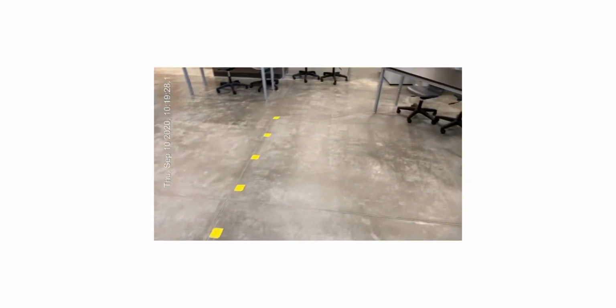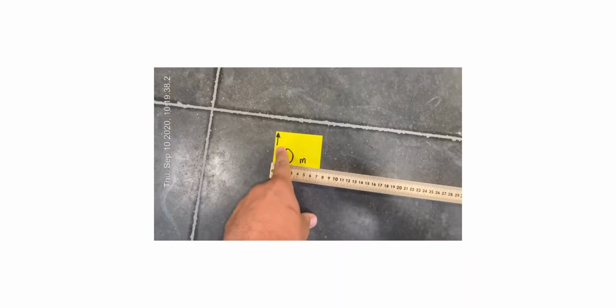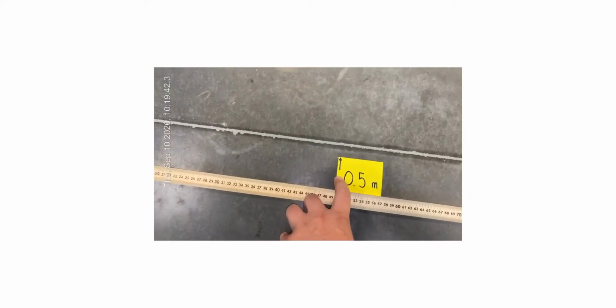I have in my room divided out equal intervals of 0.5 meters. All of them are marked with a post-it note. As you can tell, I put a line here. So this is the start of the zero meter mark, and then the start of the 0.5 meter.